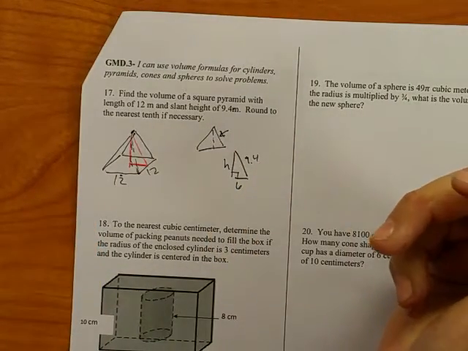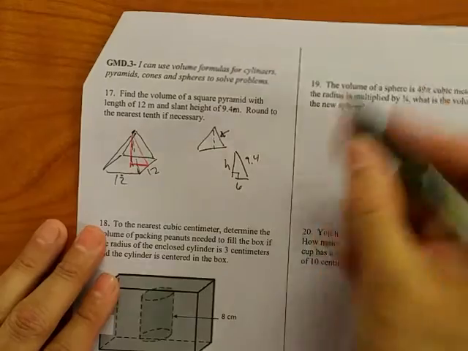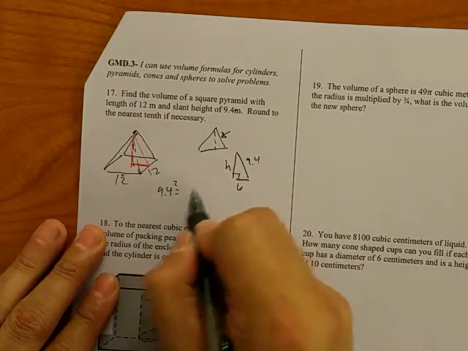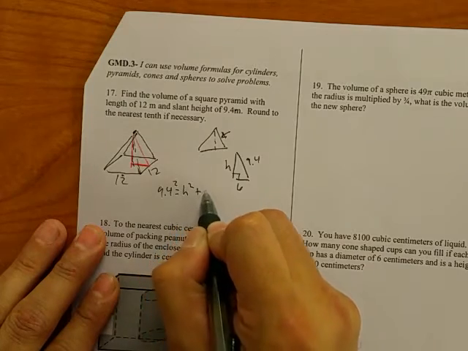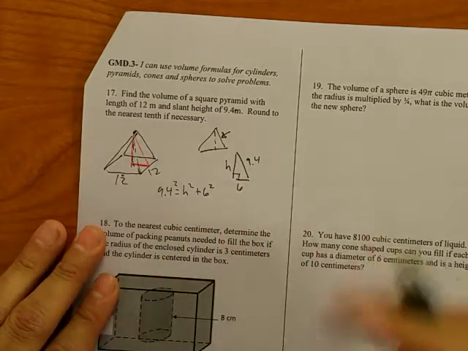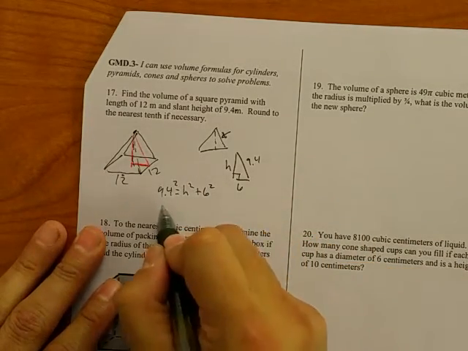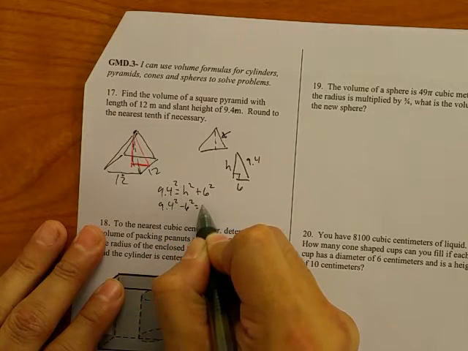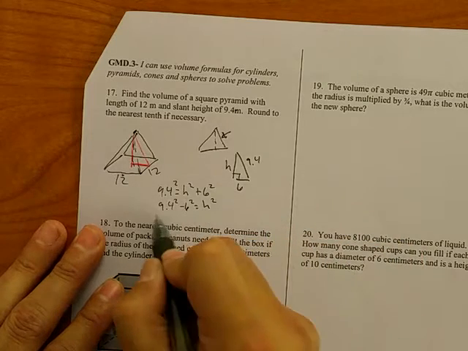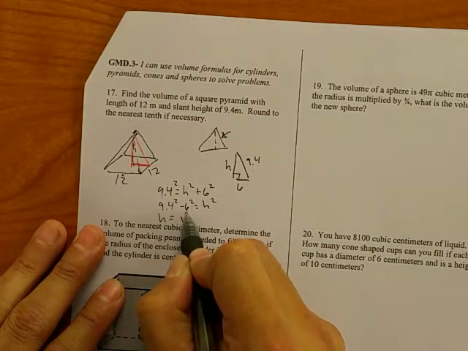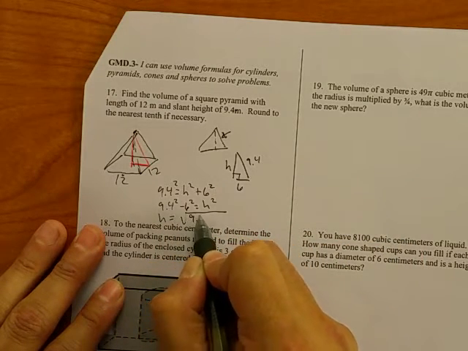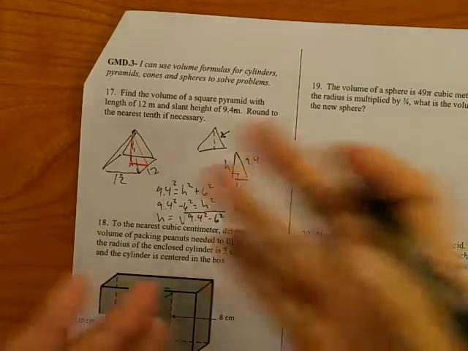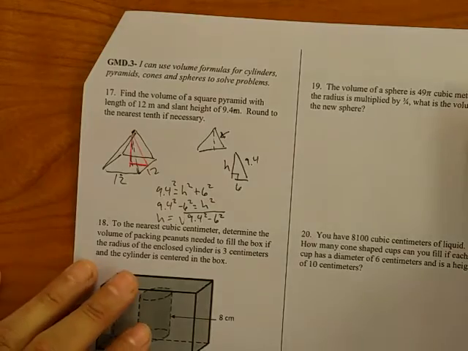So we're going to use the Pythagorean theorem for this. That means that this is the hypotenuse. So it's going to be 9.4 squared is equal to h squared plus 6 squared. Do a little math, and I get 9.4 squared minus 6 squared equals h squared. And so h is equal to the square root of 9.4 squared minus 6 squared. I'm not doing this yet because I'm just going to put it in my calculator once, and that's going to give me that.